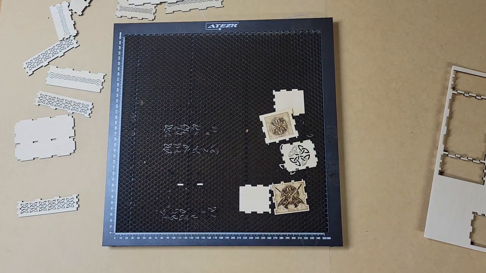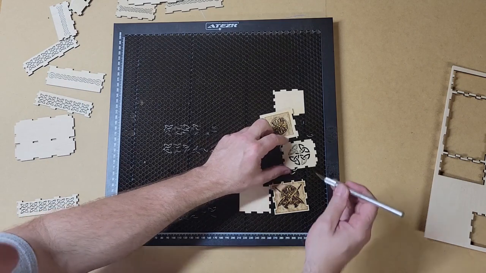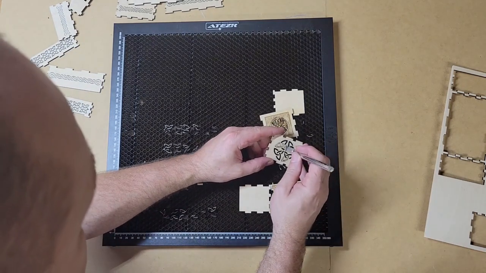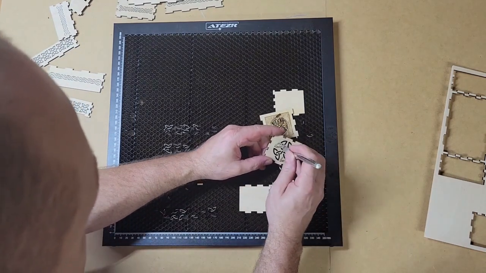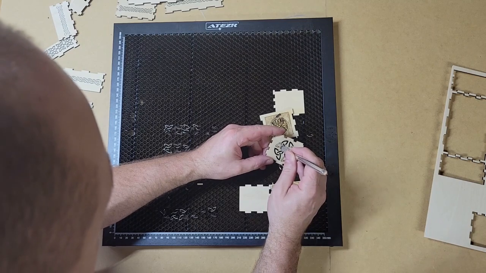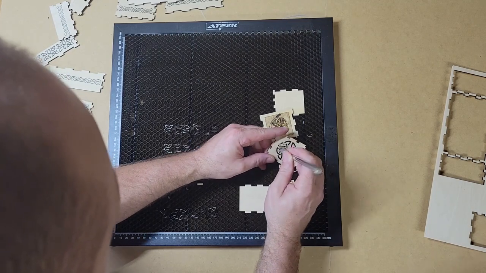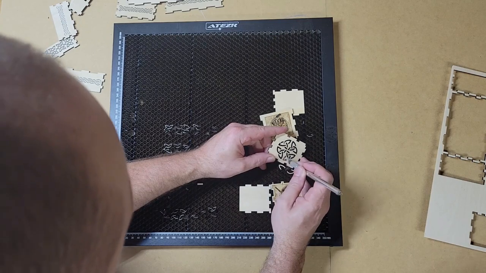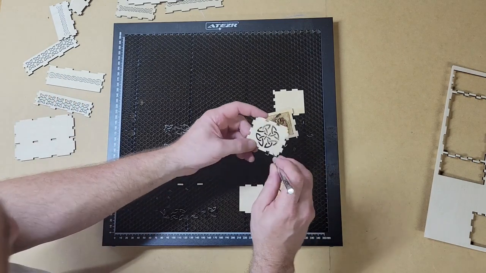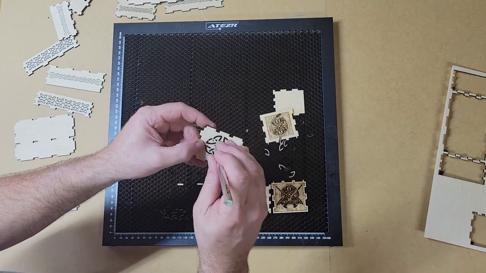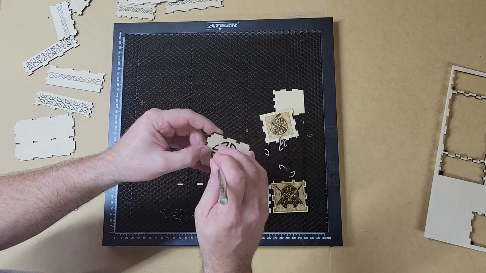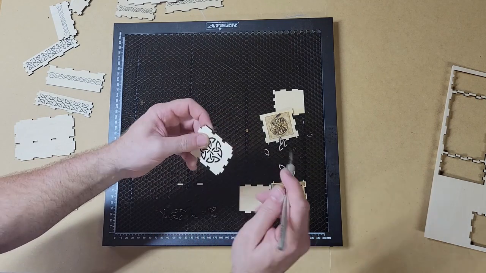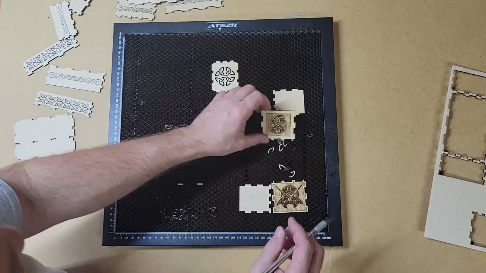Just get a little X-Acto knife, push them out. Most of the time these come out a little easier. There we go. Little cleanup there. It's good.